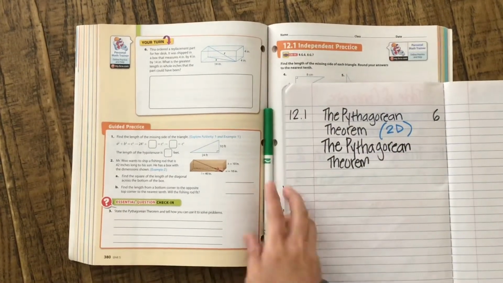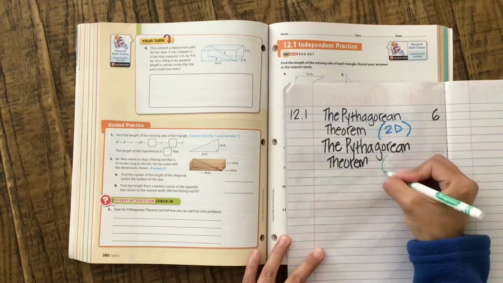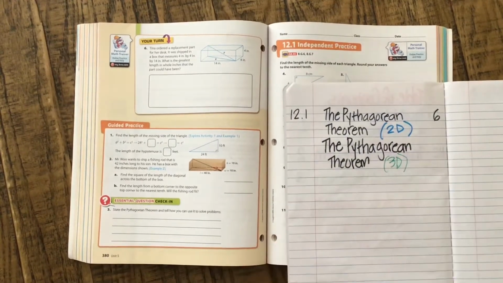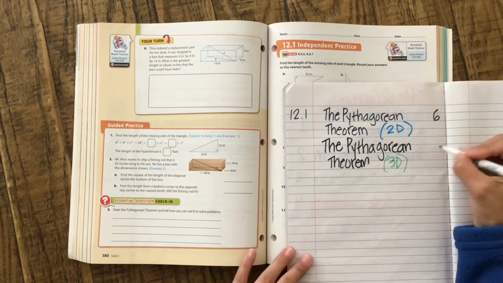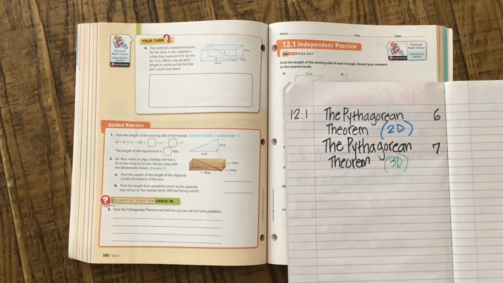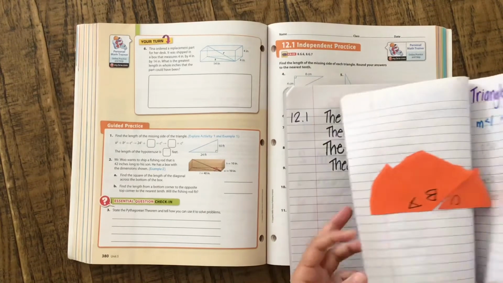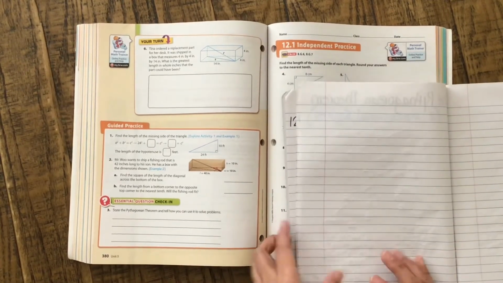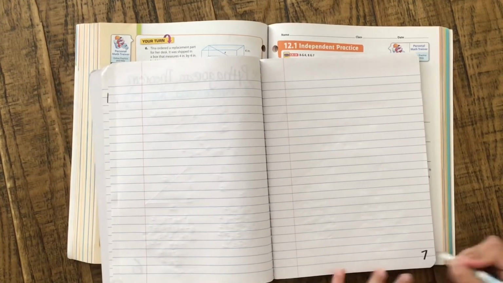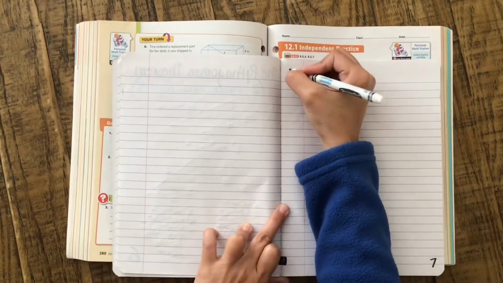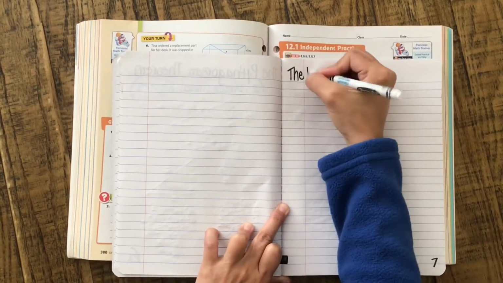And this time it will be for a three-dimensional figure. And we're going to start on page 7. The Pythagorean theorem.